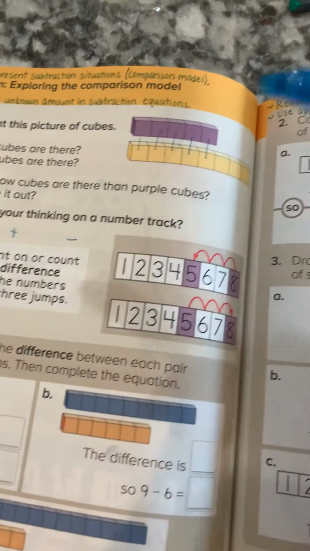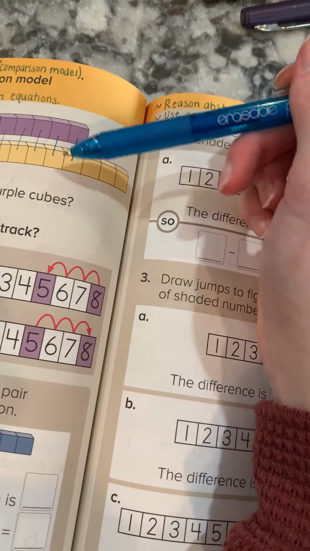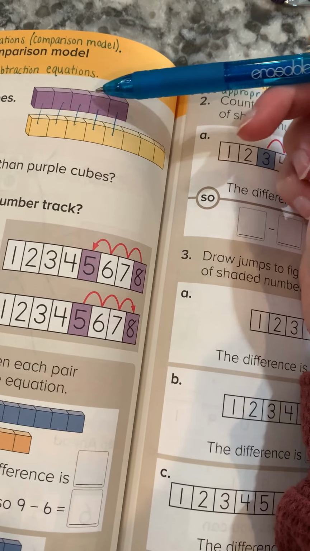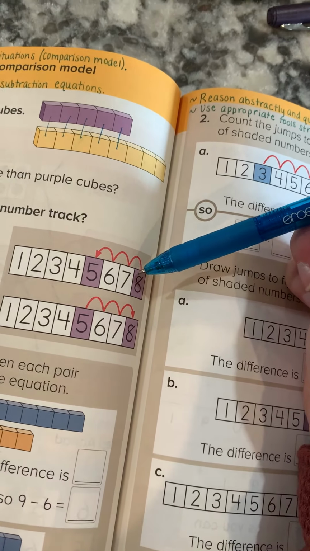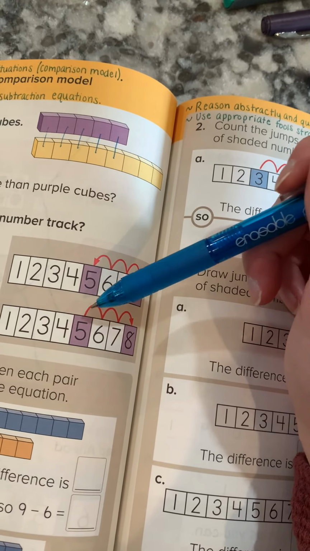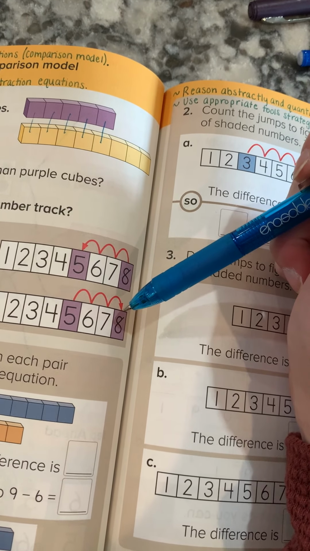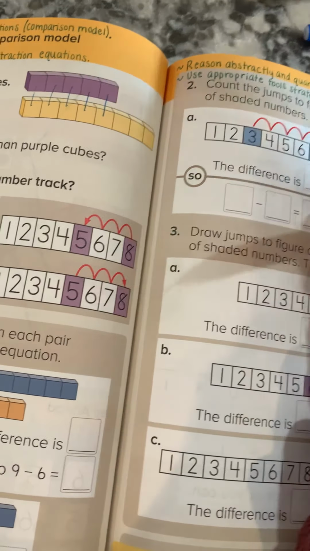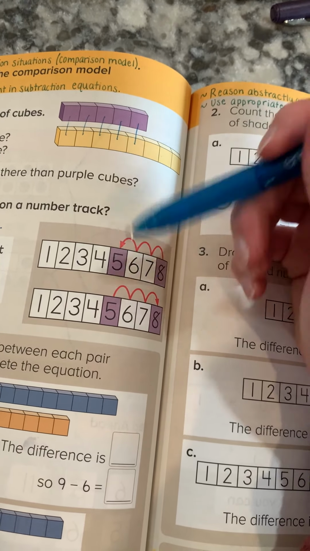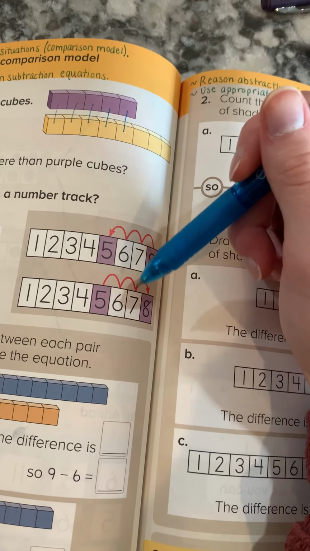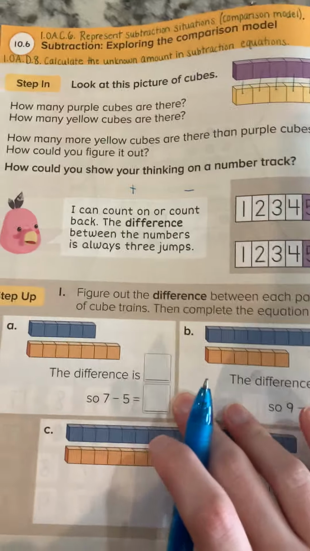So count on or count back, it's basically the same thing as long as we are jumping to the numbers that they give us. So there's 8 yellow and there's 5 purple. 8 and 5. So I could start at 8 and jump back to 5, or I could start at 5 and jump on or up to 8. Either way, I jump 1, 2, 3 times, and if I start at 5, I still jump 1, 2, 3 times.